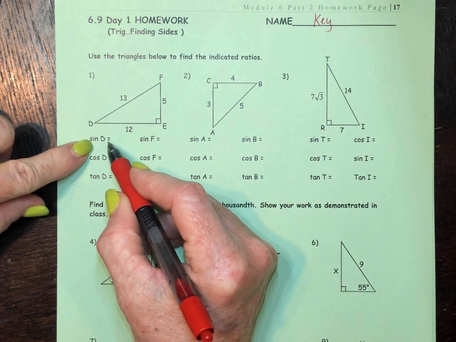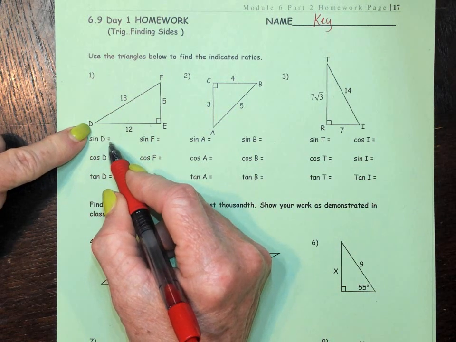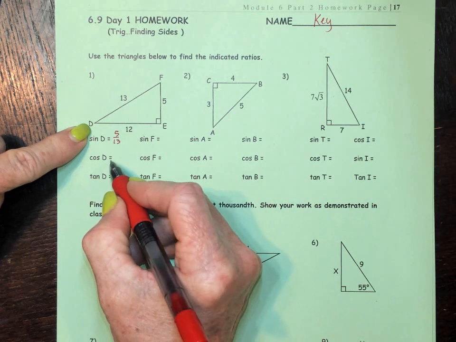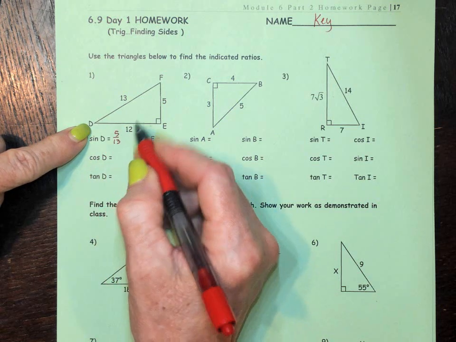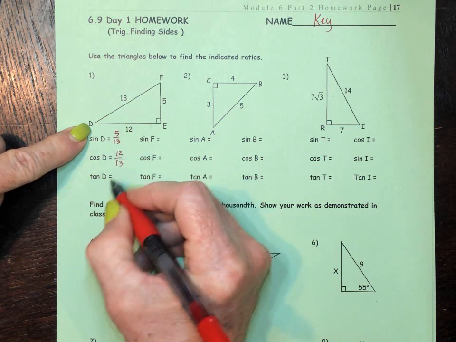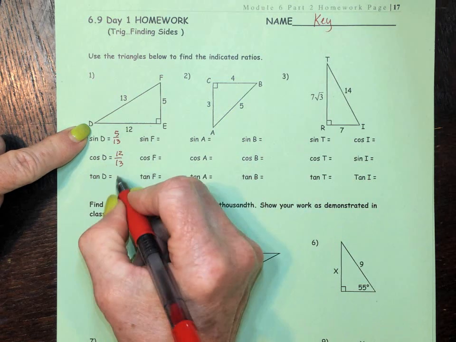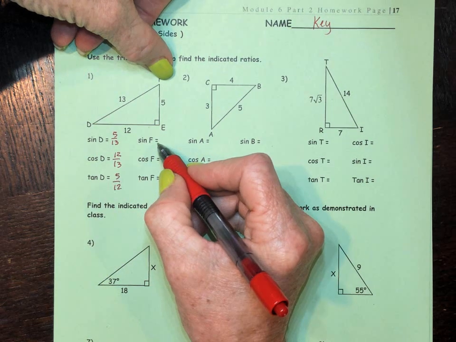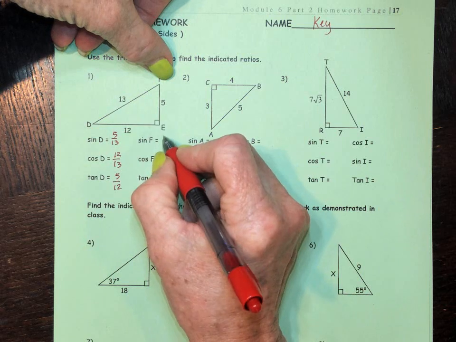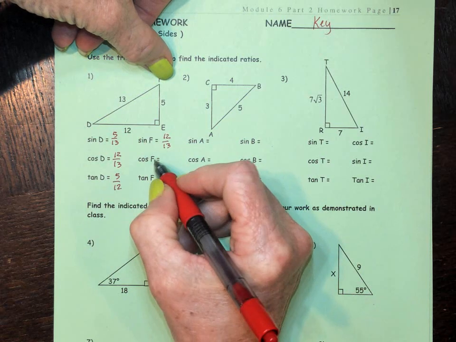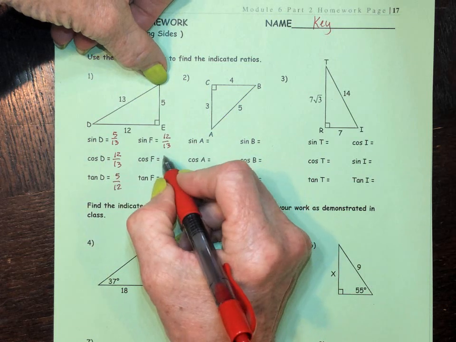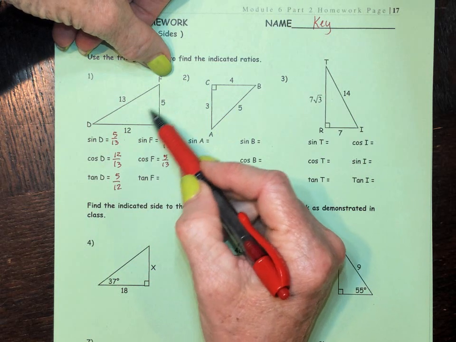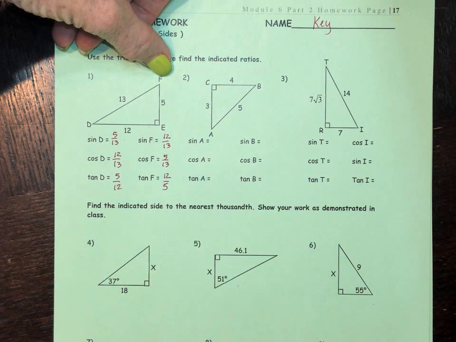All right, D is right here. Sine of D, sine is opposite over hypotenuse, so that would be 5 over 13. Cosine of D is adjacent over hypotenuse, so 12 over 13. Tangent of D is opposite over adjacent, so 5 over 12. From F, sine is opposite over hypotenuse, 12 over 13. Cosine is adjacent over hypotenuse, 5 over 13. And tangent, opposite over adjacent, 12 over 5.